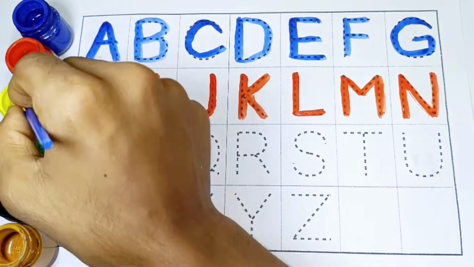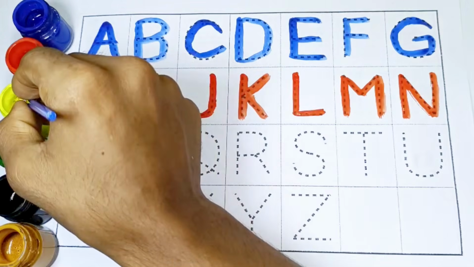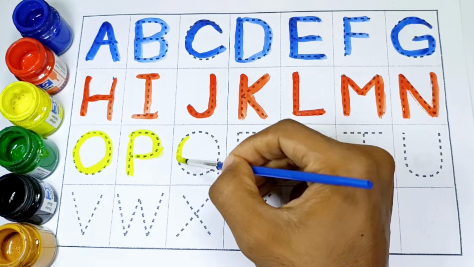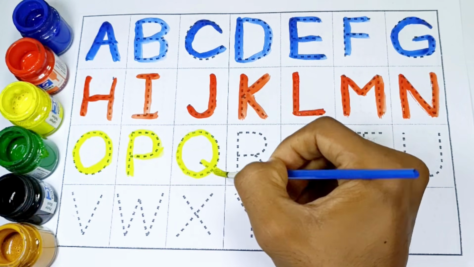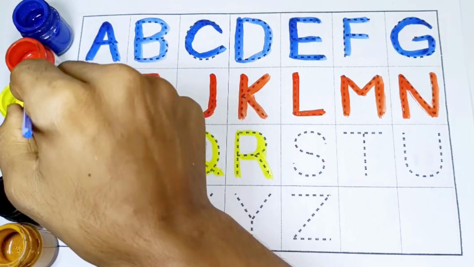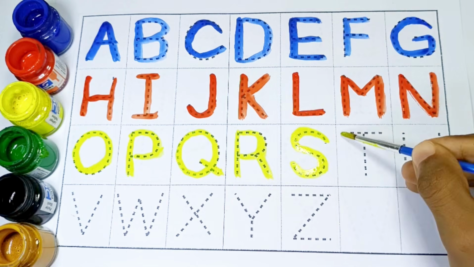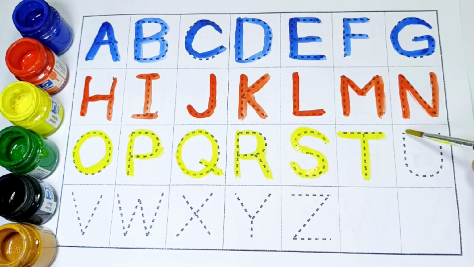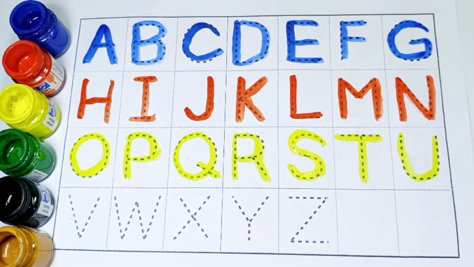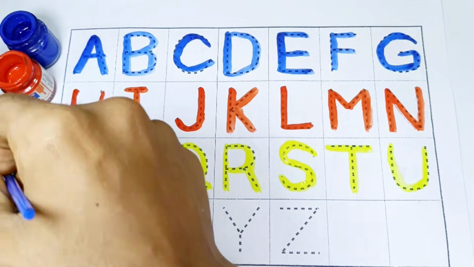O for octopus. P for parrot. Q for queen. R for rose. S for sun. T for teacher. U for umbrella. Kids, now you draw V, and use green color.